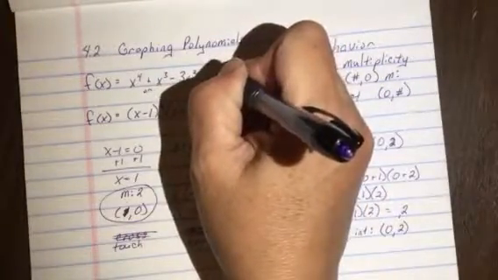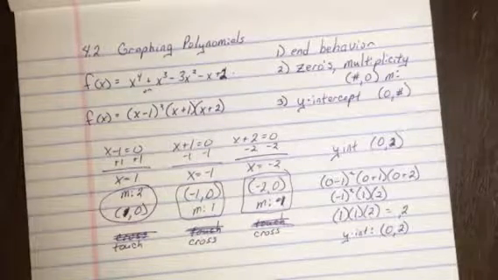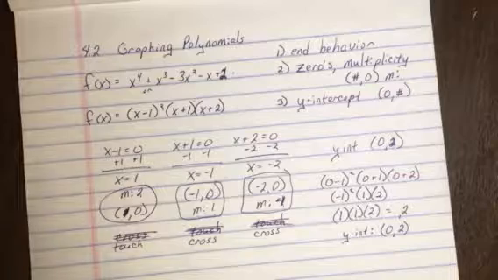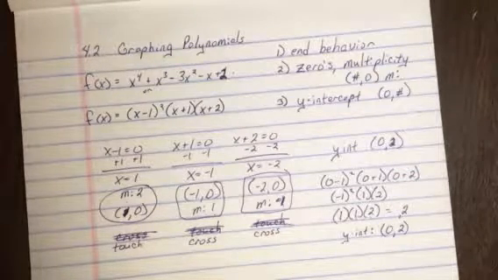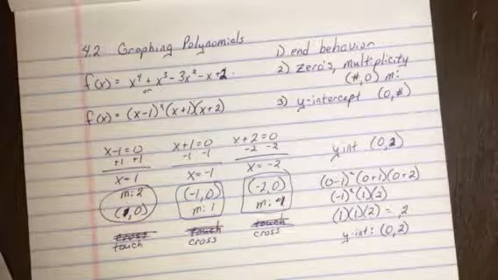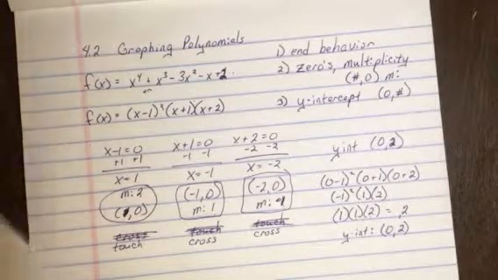Okay? Apologize, I wrote the equation wrong when I copied it over from the previous page. Or did I write it on the previous page wrong? I sure did. That's why.